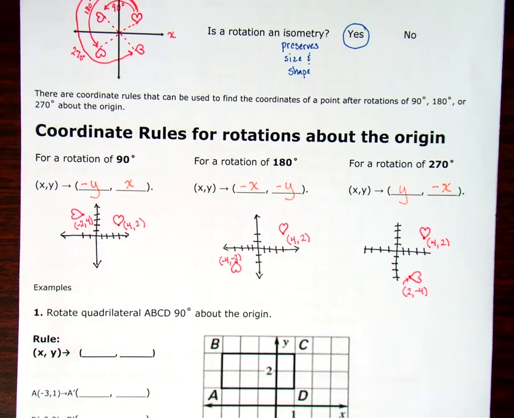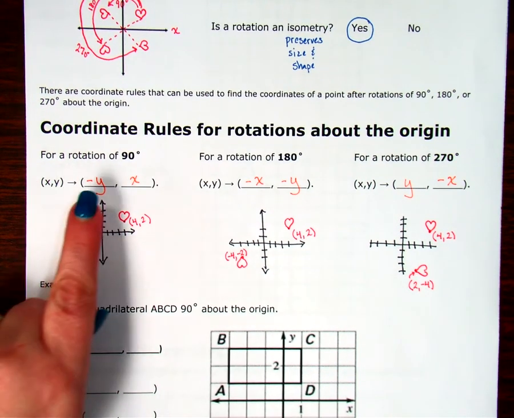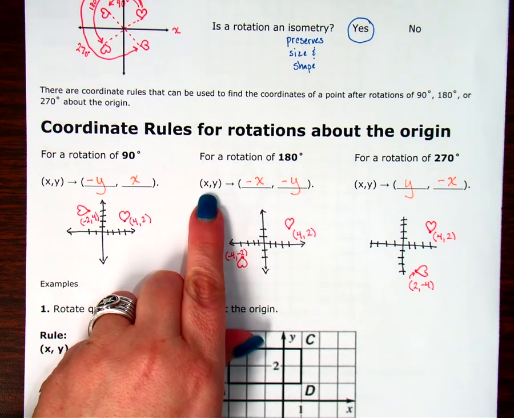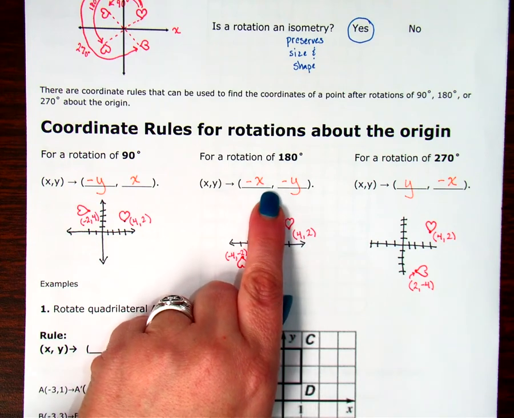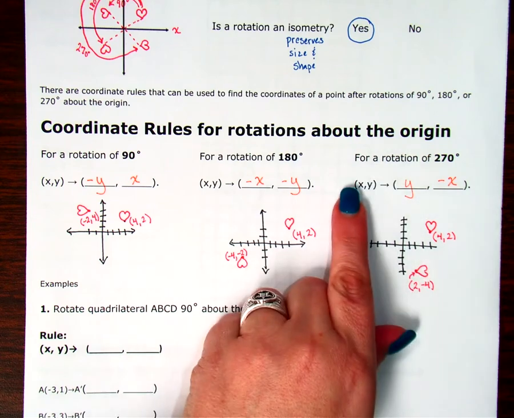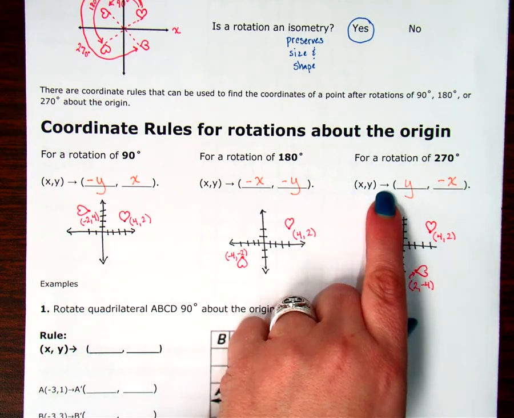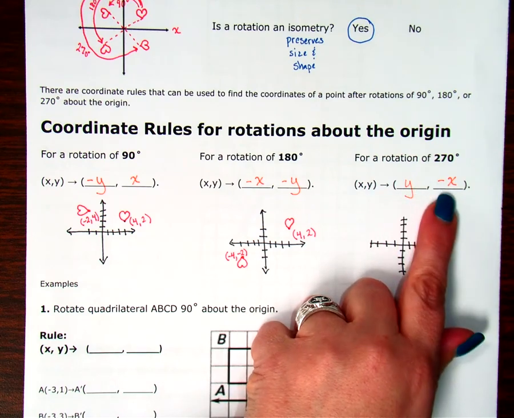For a 90-degree rotation, you take your original pre-image, (x, y), and it becomes the opposite of y, x. For 180 degrees, your pre-image, (x, y), rotates to the image of the opposite of x, the opposite of y. For 270, your pre-image (x, y) rotates to the image of y, the opposite of x.